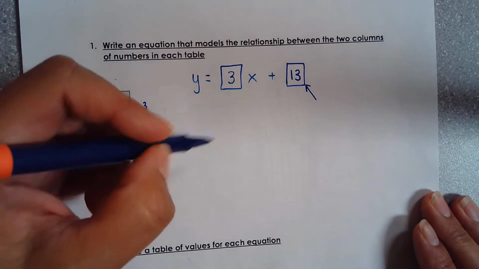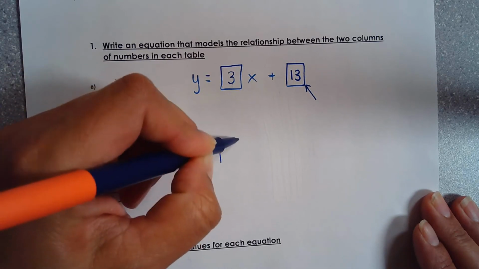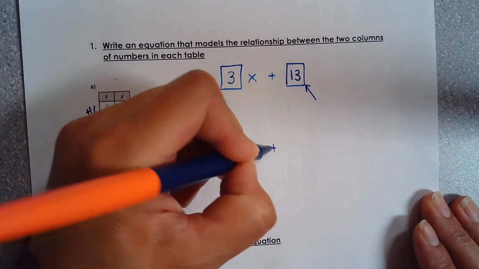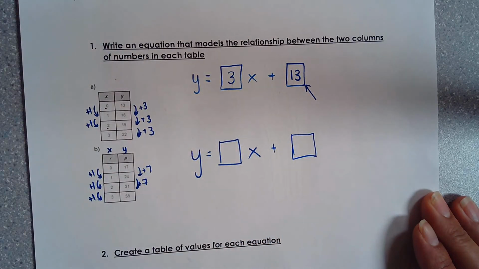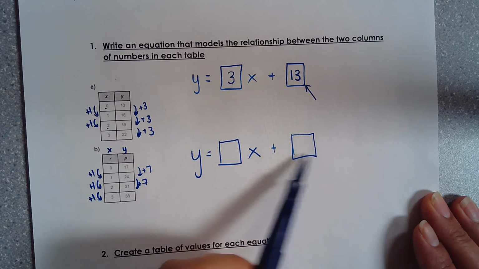Okay, so let's write out our equation. y equals something x plus this number here. This is the coefficient. This is the constant.